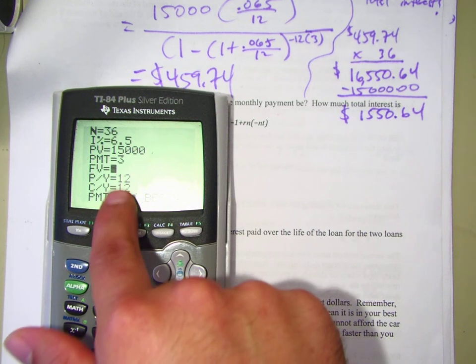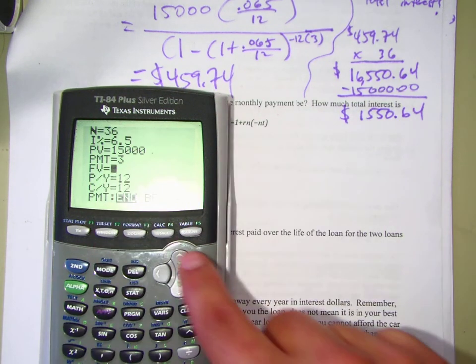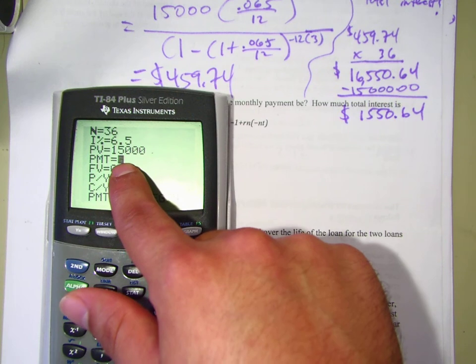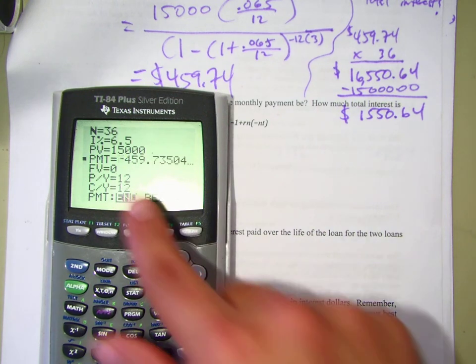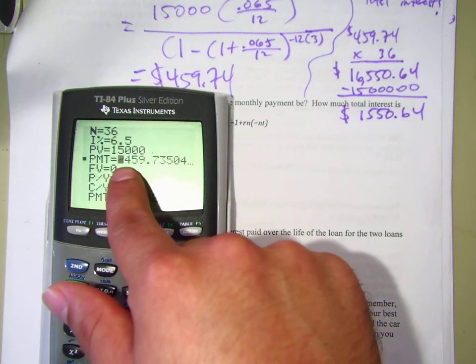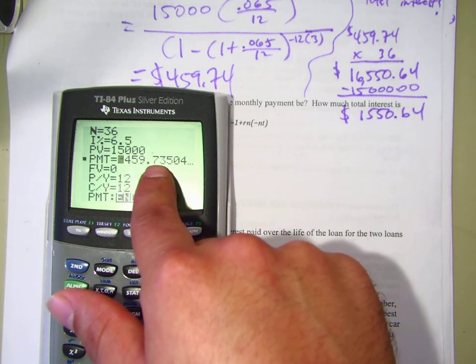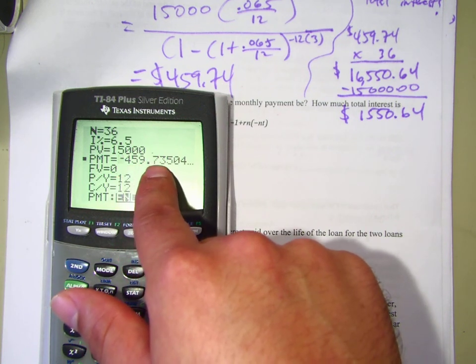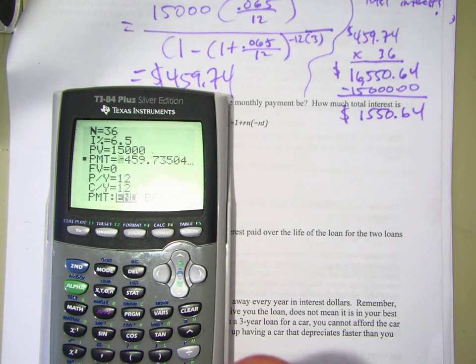Okay? Now, here's how you figure out the payment on your calculator. Go up to the payment row. You guys have 0 or something else, right? Press alpha, and then enter. And it just told you the negative means that you need to pay out of pocket $459.74 every month. Do you guys see how that worked? Do the next problem. It should take you like 30 seconds now, even less, right?